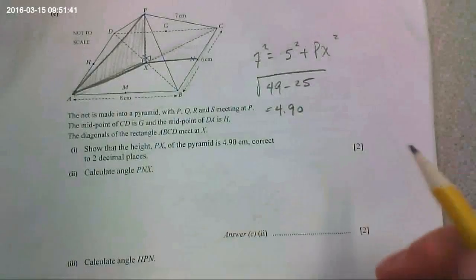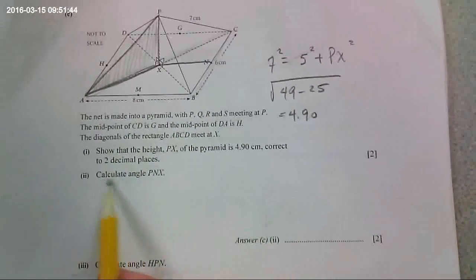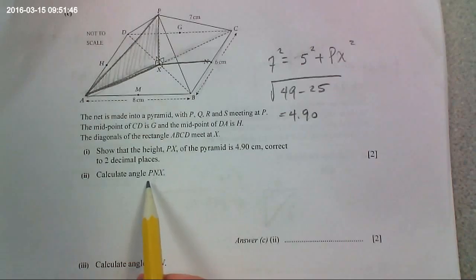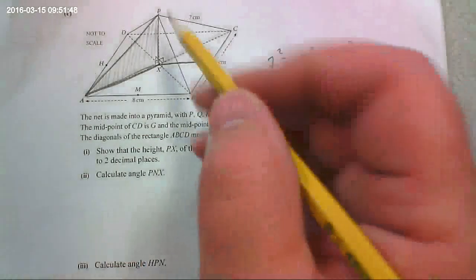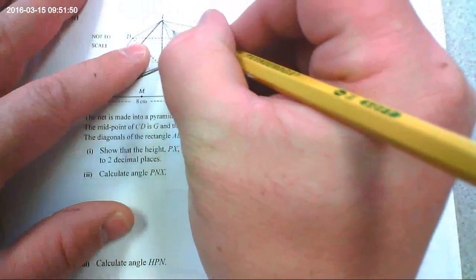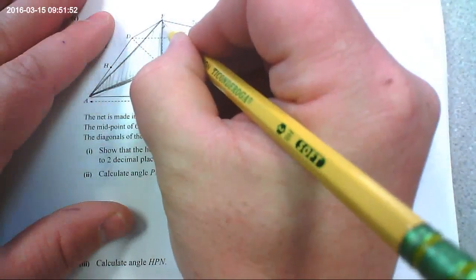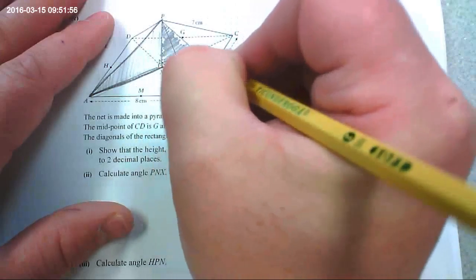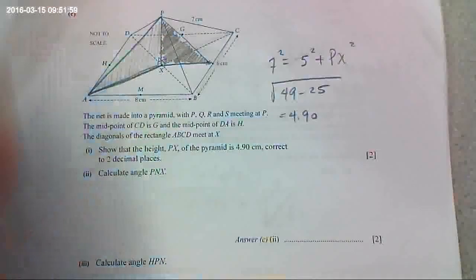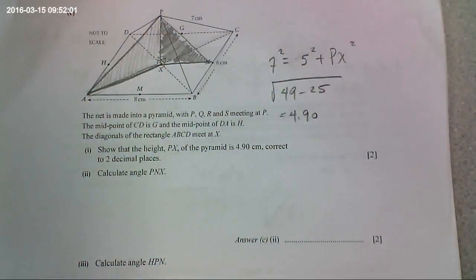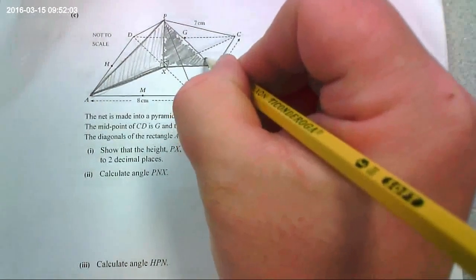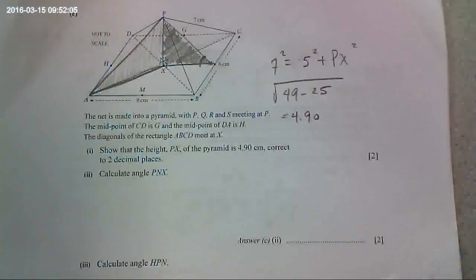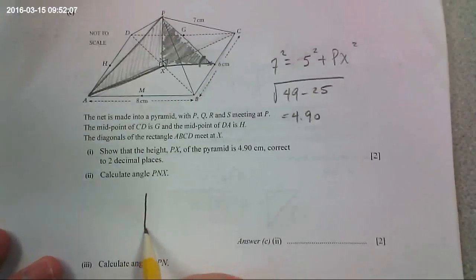Alright. So then, next one, calculate triangle PNX. PNX, which would be this triangle. Correct? PNX. It would be this one.